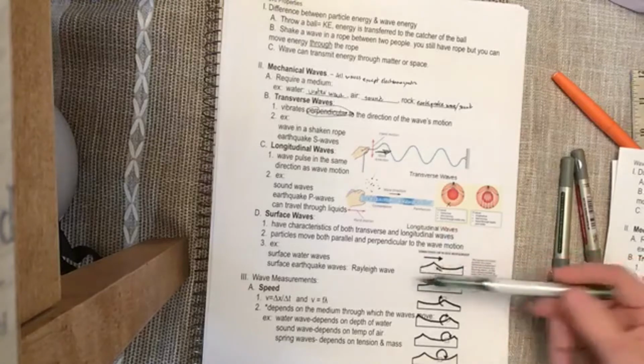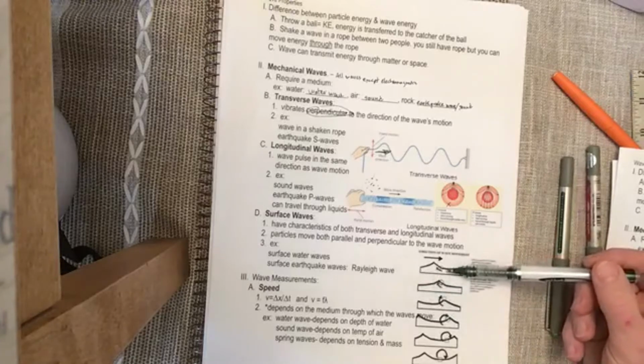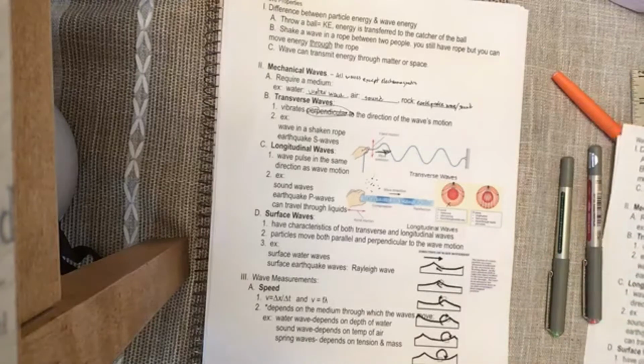For an earthquake wave, this is the most damaging kind of wave. First of all, they travel on the surface. And what do they make a building want to do? Move up, down, left, and right. And so therefore that is damaging.